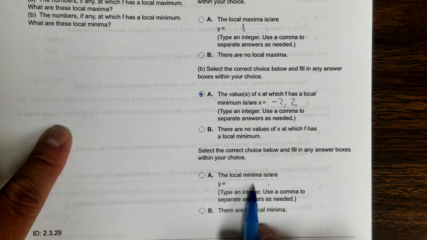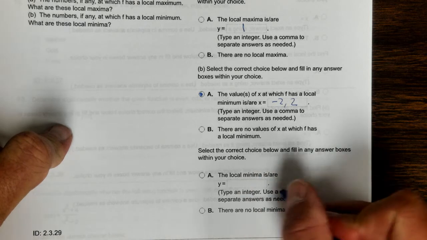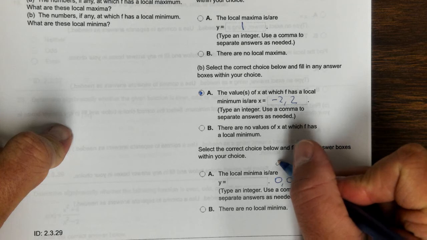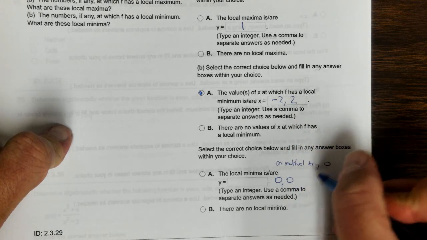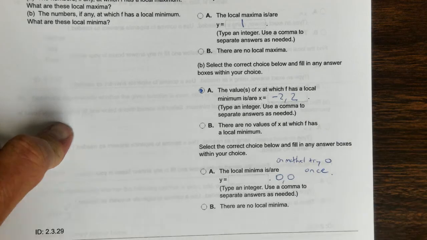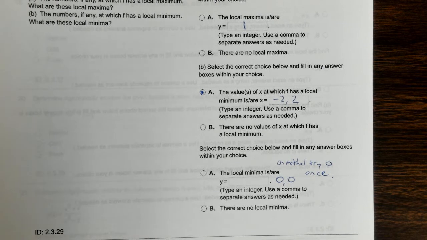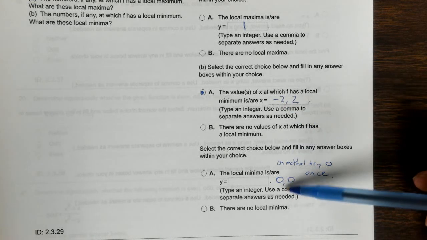And then the y value is at 0 for both of them. So I'm going to put 0, 0. So you could on MathXL try 0 once. See if it works. But on paper, the key would have both. Okay, so it's really important that you put x answers for this and y answers for this.